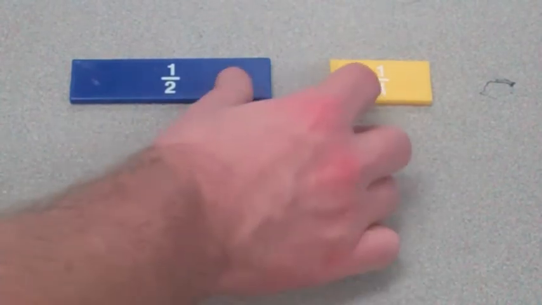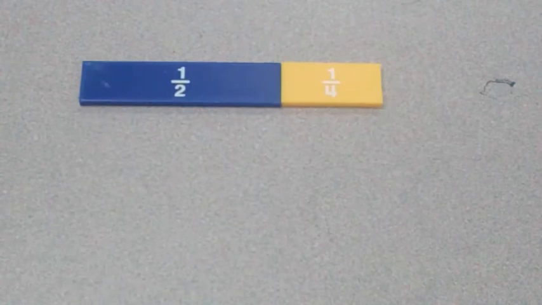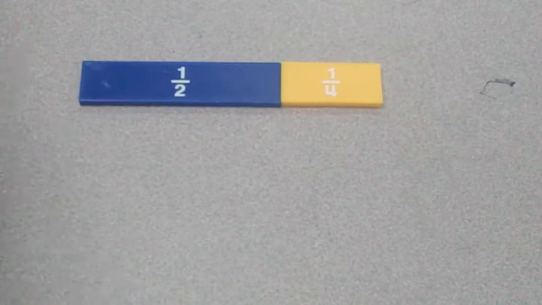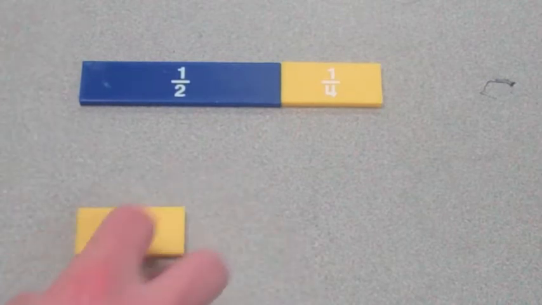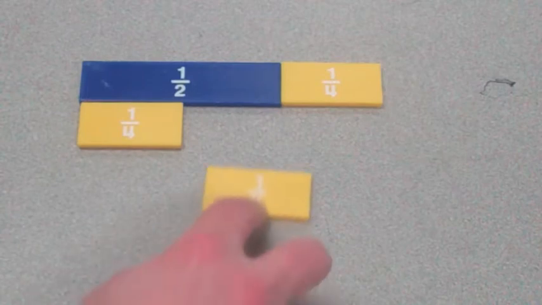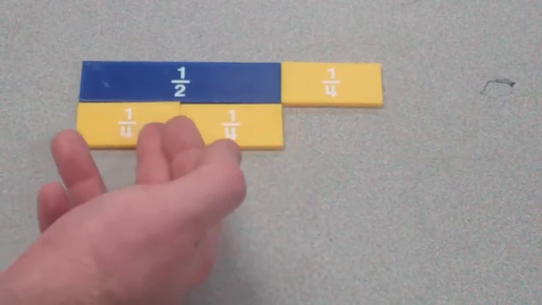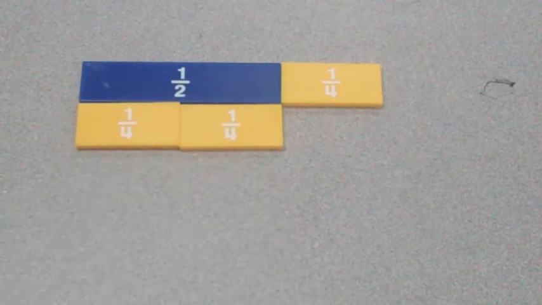So let's put these two tiles together and see if we can fit in some tiles that are equal to 1/4, and let's see how many of them can fit. That's 1/4, 2/4. Now if you notice, 2/4 is equivalent to 1/2. They're equal.